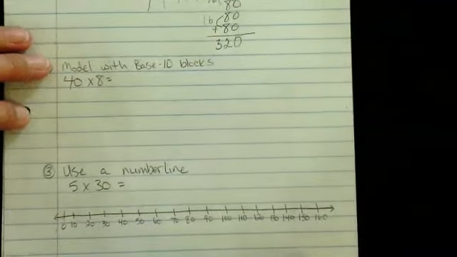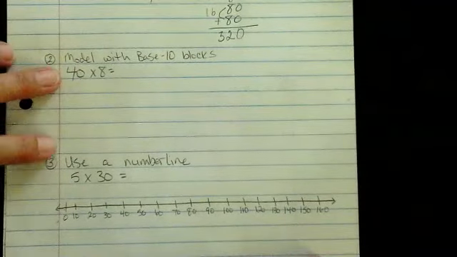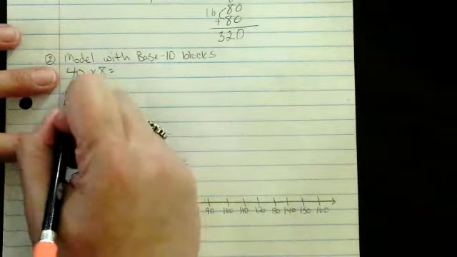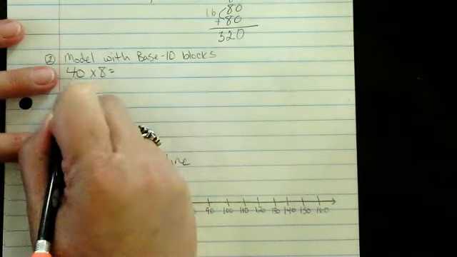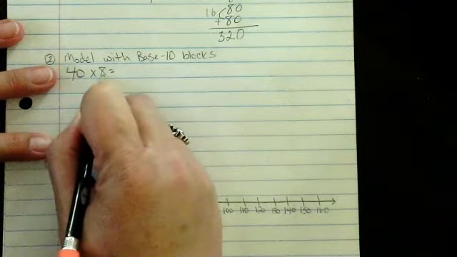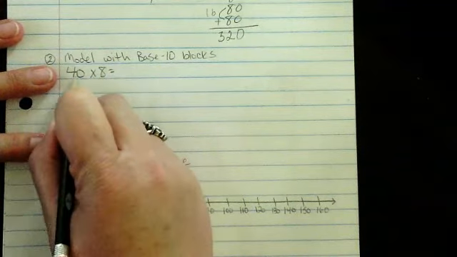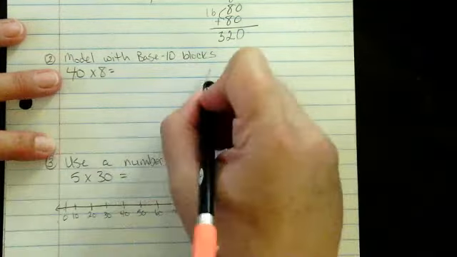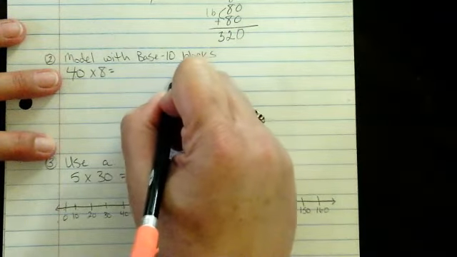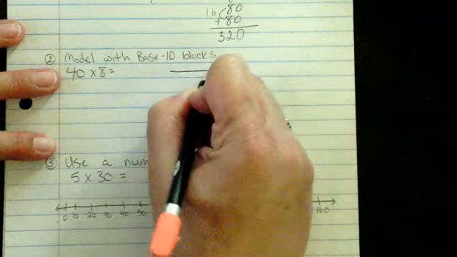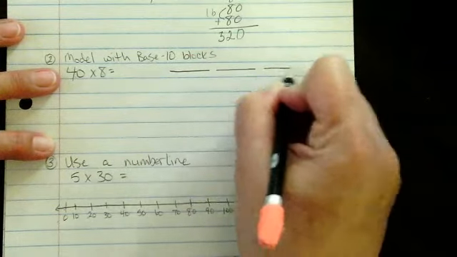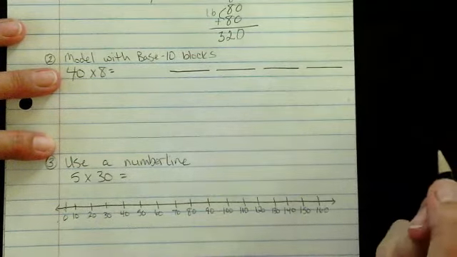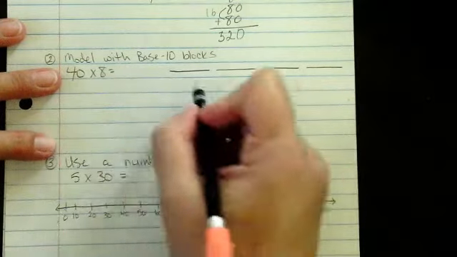Another strategy is to use models with base 10 blocks. So 40 times 8 is the same as 40 groups of 8 or 8 groups of 40. That's the commutative property. I can go either way. So 8 groups of 40. Well, I can use my base 10 blocks. I know I can use my 10 longs to show 40. This says I need 8 groups of those.